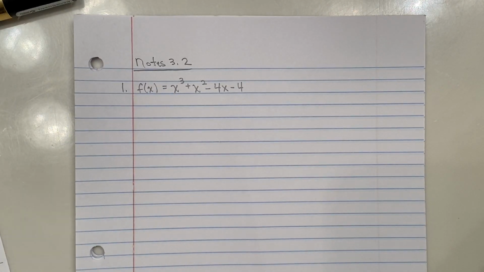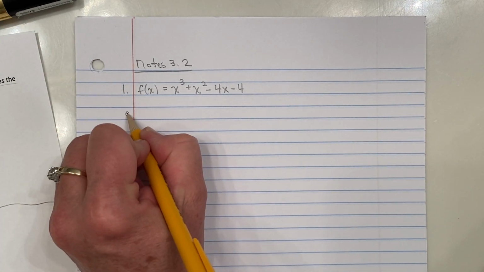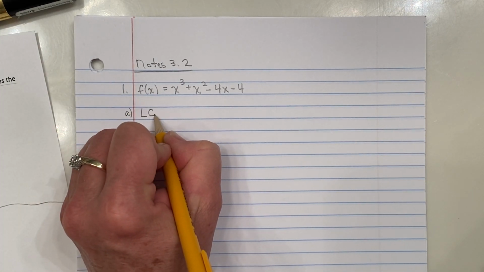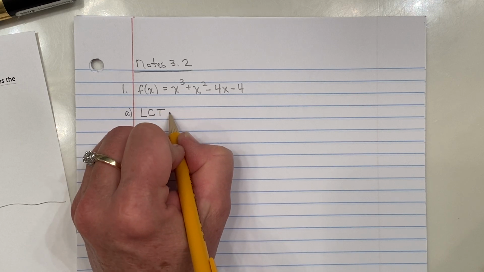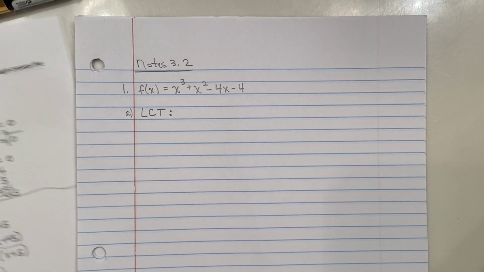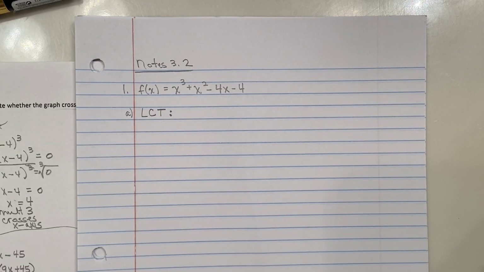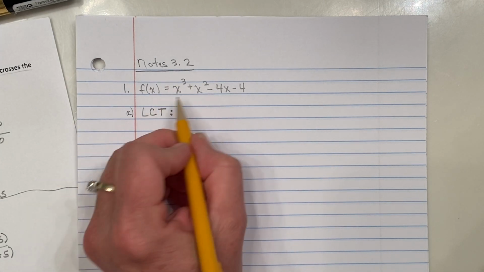Okay, so the first thing it asks me to do is to use the lead coefficient test to determine the graph's end behavior. Lead coefficient test, that's A. So actually I'm going to abbreviate lead coefficient test. Okay, so what I need to know is what's the leading term. So let's state the leading term. Well, that's going to be x cubed.